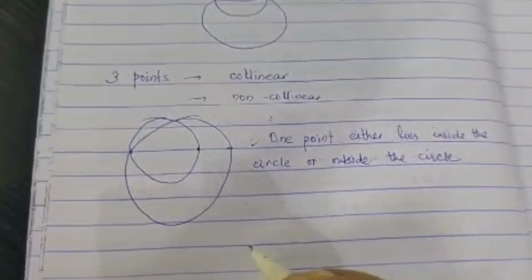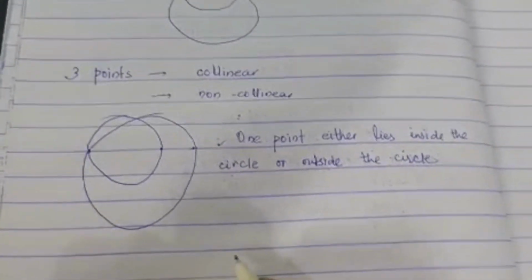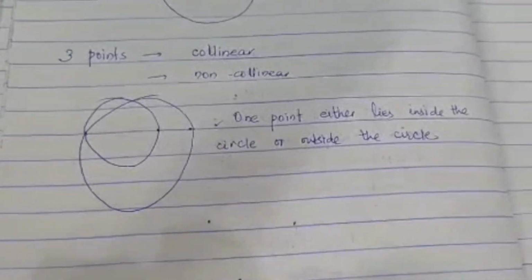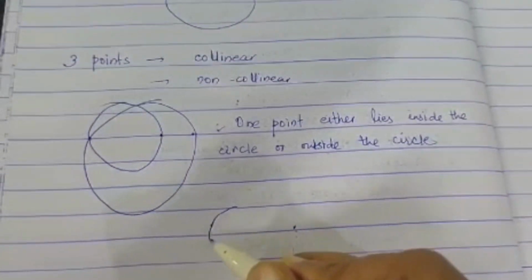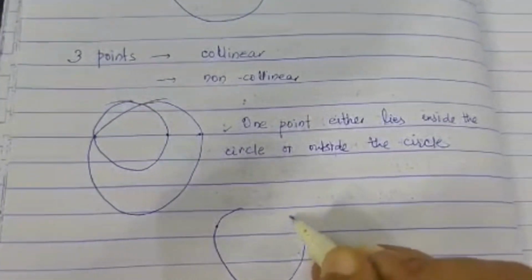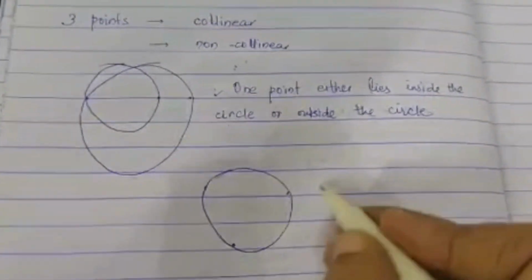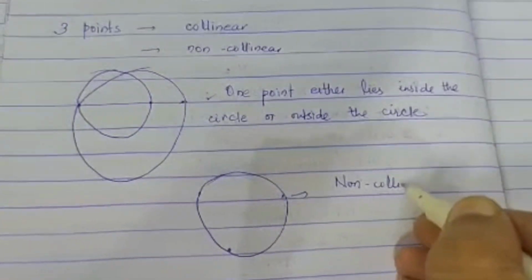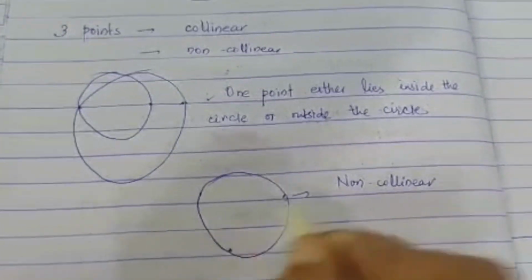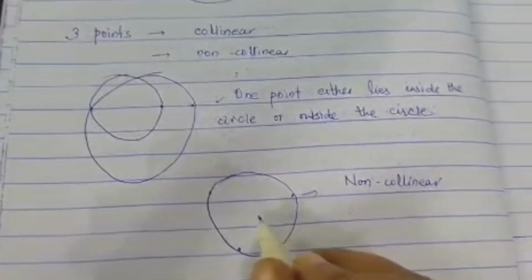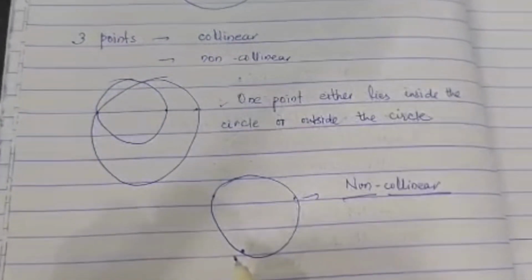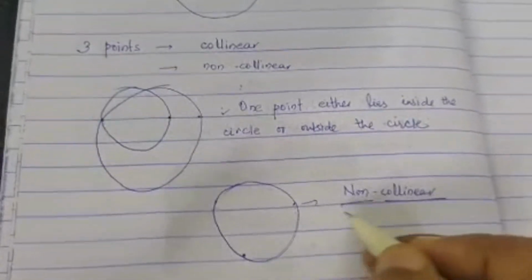But if the 3 points are non-collinear like this, in this case we can draw a circle like this. Non-collinear means not in a line, not in the same line.